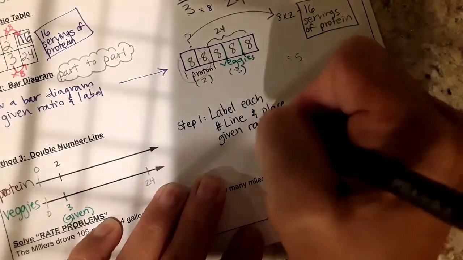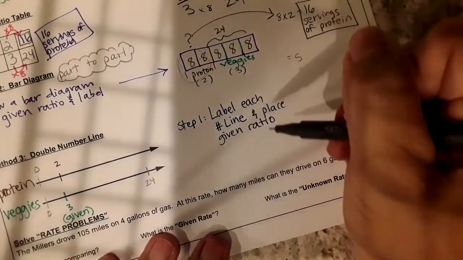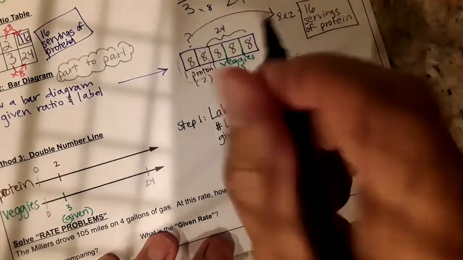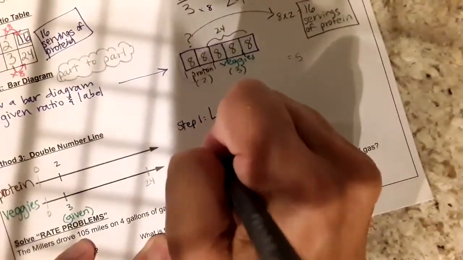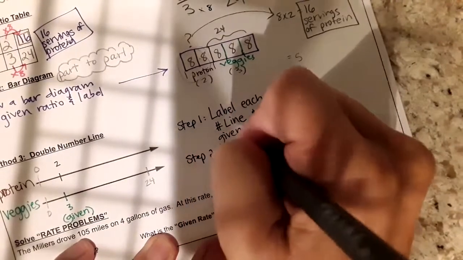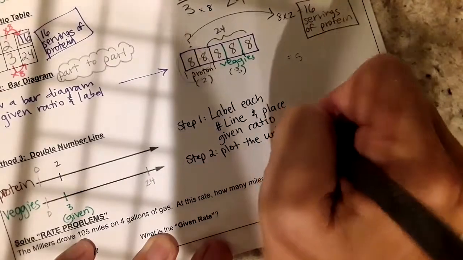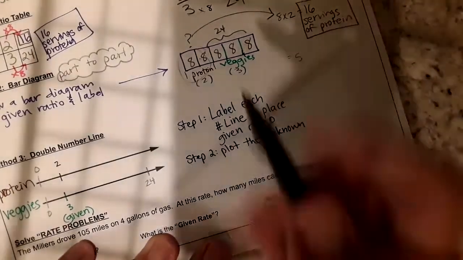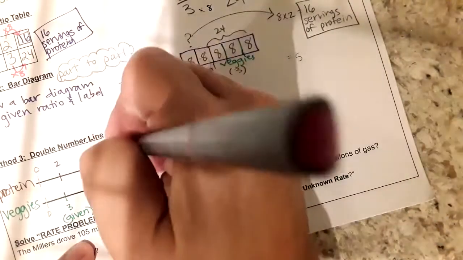Okay, so we've done step 1. Step 2 is plot the unknown. Okay, so we are going to plot the unknown, which is right here.